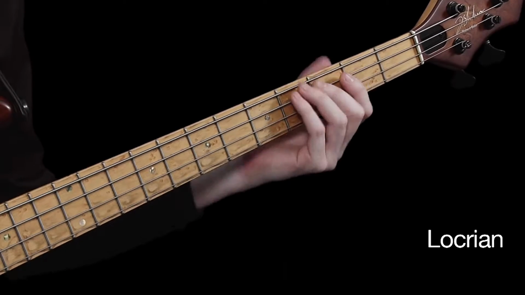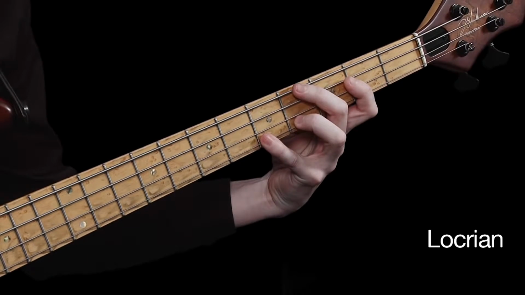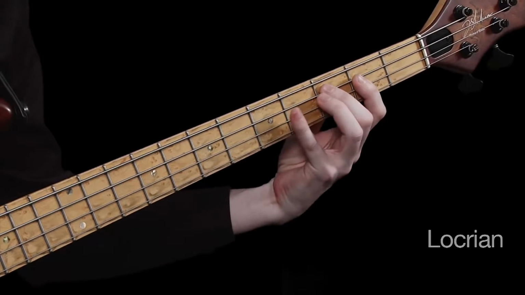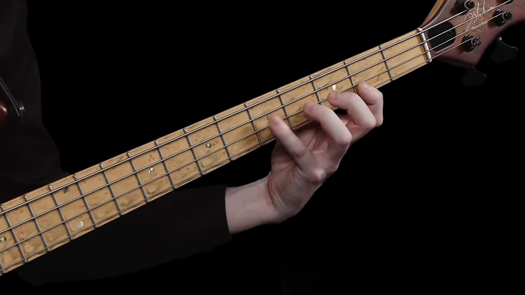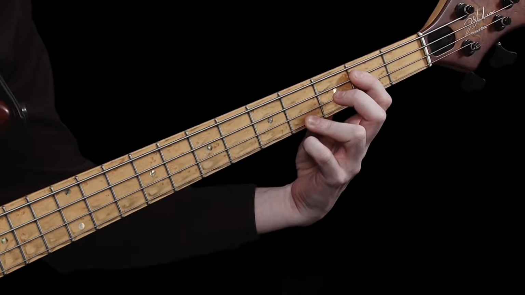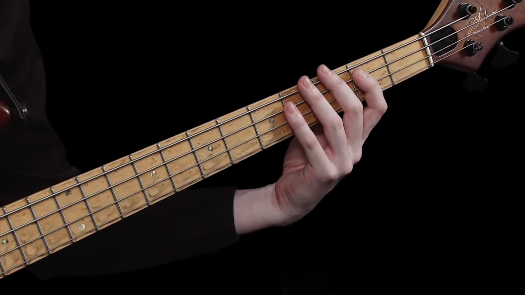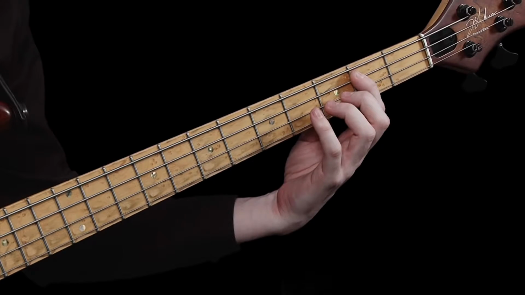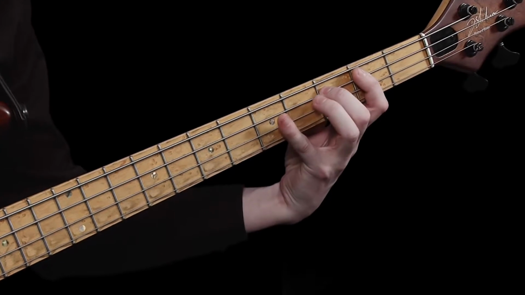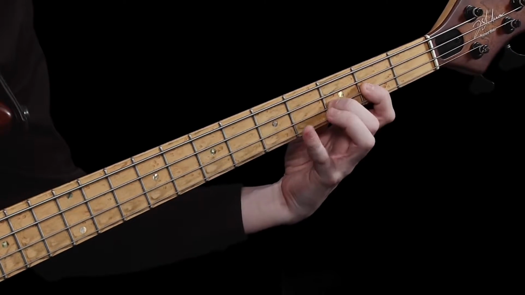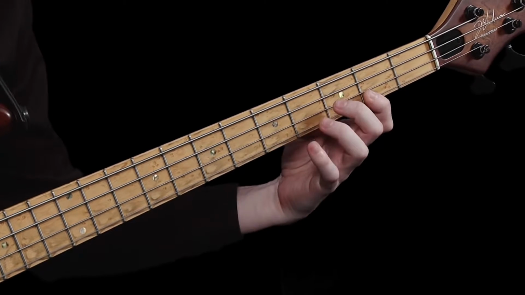Okay, lastly, let's complete the group by looking at the 7th mode of the major scale, something called the Locrian mode. As we're in the key of C major, constructing the 7th mode is easy. We just start on the 7th note, which is a B, and using only the notes from the C major scale, the order of notes to construct B Locrian are as follows: B, C, D, E, F, G, A, and back to B.